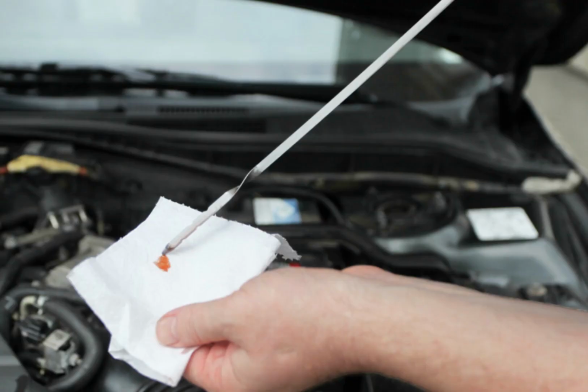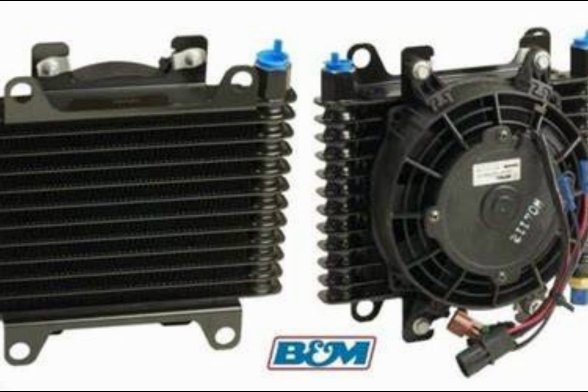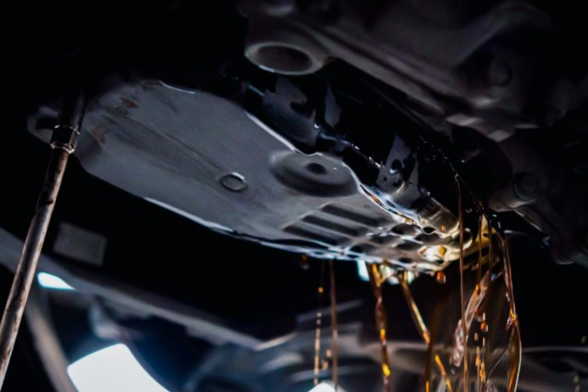How to maintain and repair a transmission. Maintenance tips. Check transmission fluid. Use the dipstick to inspect levels and condition. Replace fluid every 30,000 to 60,000 miles. Avoid overheating. Install a transmission cooler if towing heavy loads. Inspect for leaks. Look for red or dark fluid under your car. Drive smoothly. Avoid harsh accelerations and braking.